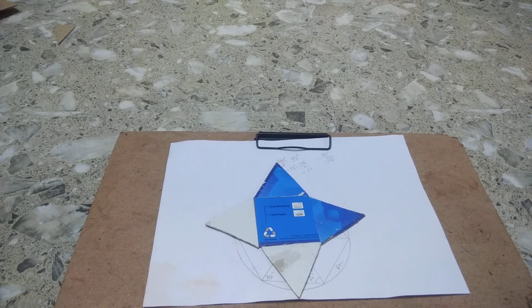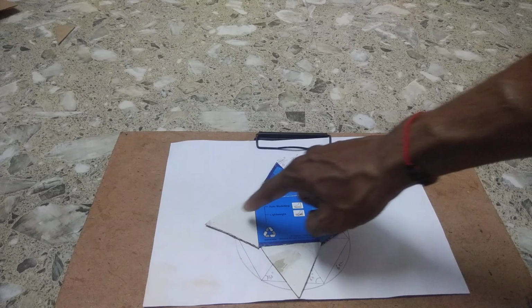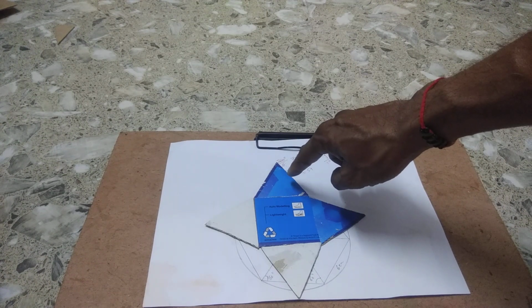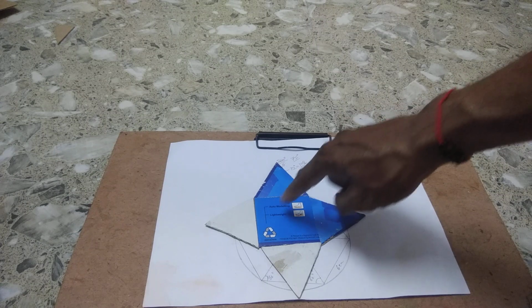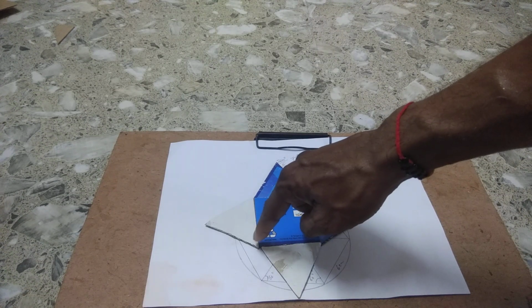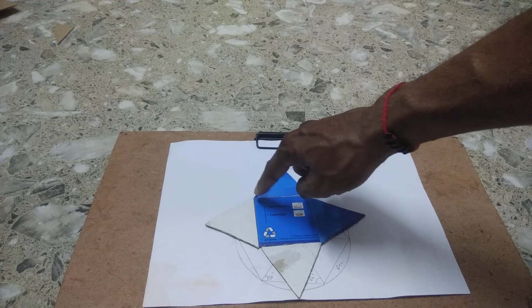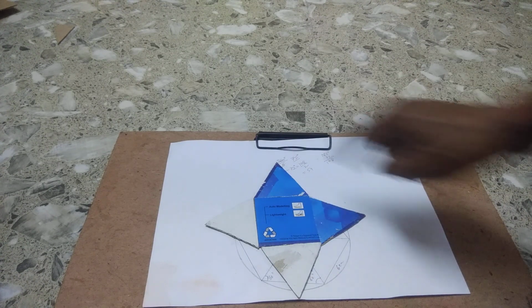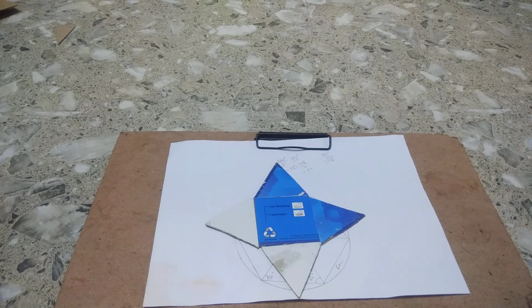Now we are making a pyramid with a square base. For that we need one square and four equilateral triangles. We have taken the equilateral triangle of side 6 centimeter and we have taken this square with side 6 centimeter, 6 centimeter, 6 centimeter, 6 centimeter, and this triangle also 6 centimeter, 6 centimeter, 6 centimeter, right? Now we will try to make this pyramid having a square base, right?